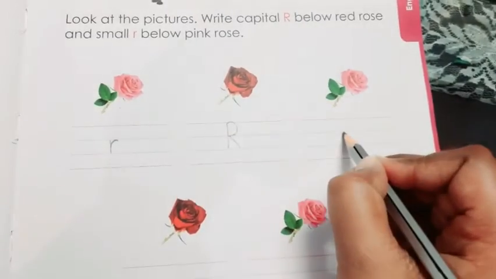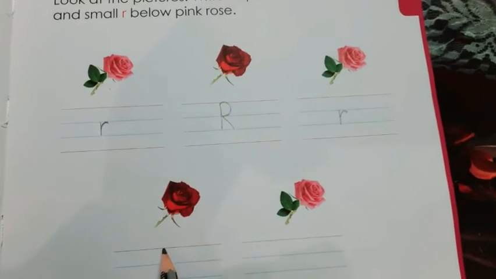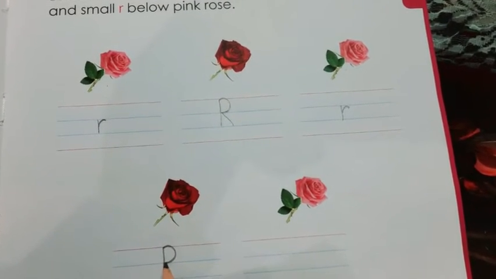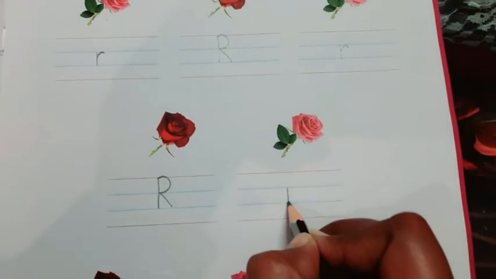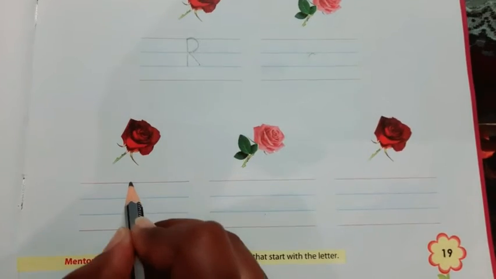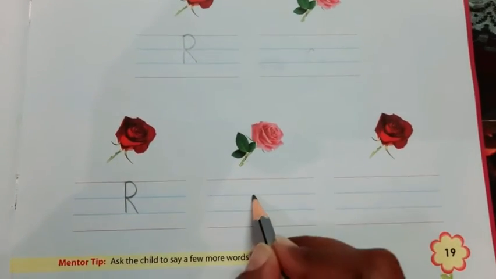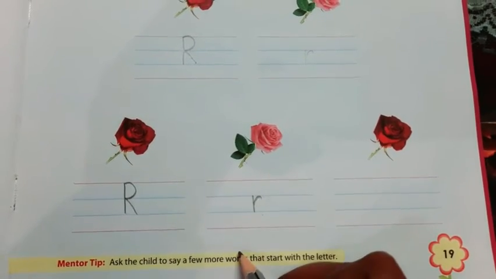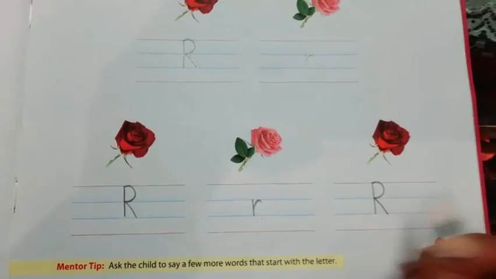For pink rose, we will write small r. For red rose, we will write capital R. In the same way for the remaining roses, small r for pink and capital R for red. Okay students, in this way you have to complete the page number 18 and 19.